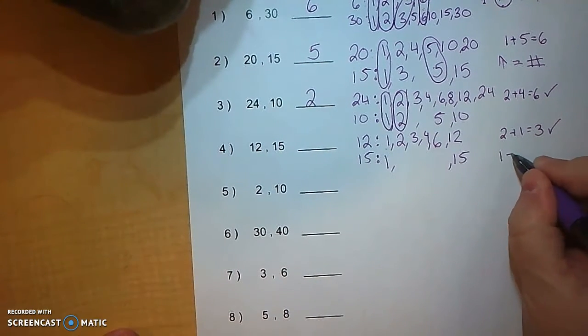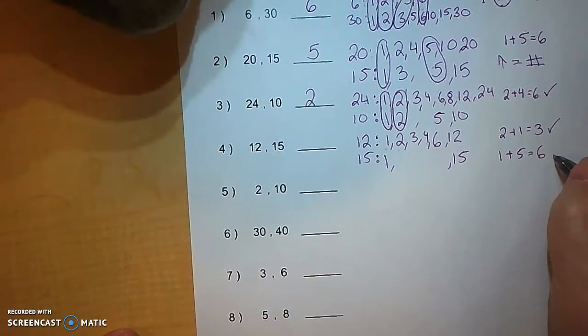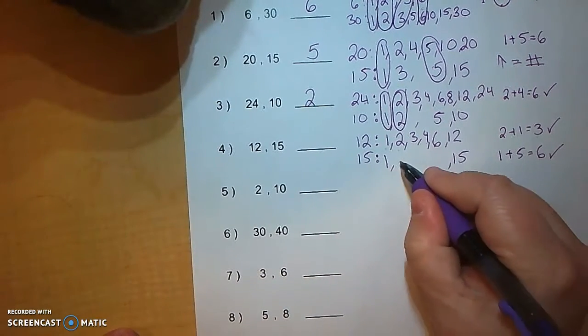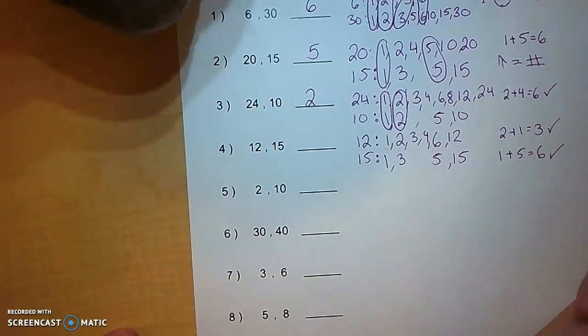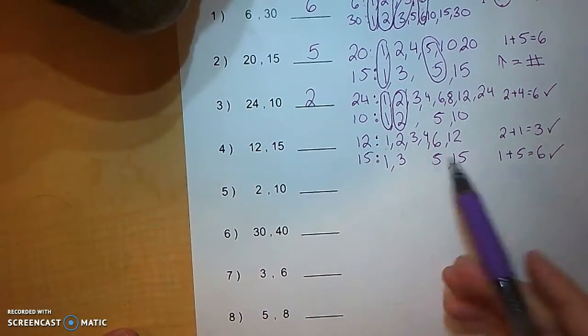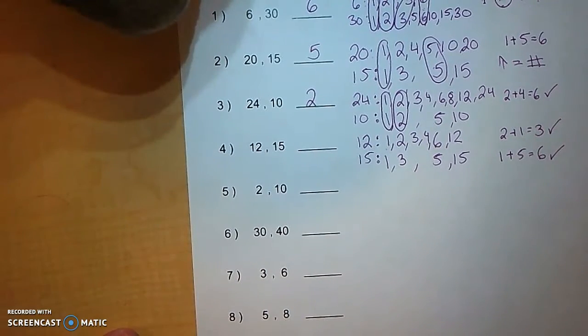Let's try. 1 plus 5 equals 6. 6 is divisible by 3, absolutely. So we know 3 will work. 3 times 5 equals 15. And then we don't have anything left because the only number between 3 and 5 is 4. 4 won't come out of 15 because it ends in an odd number.